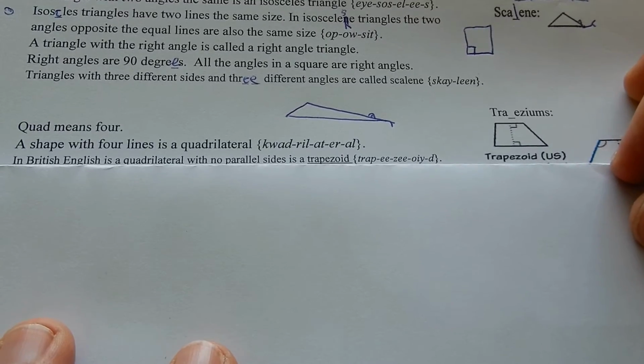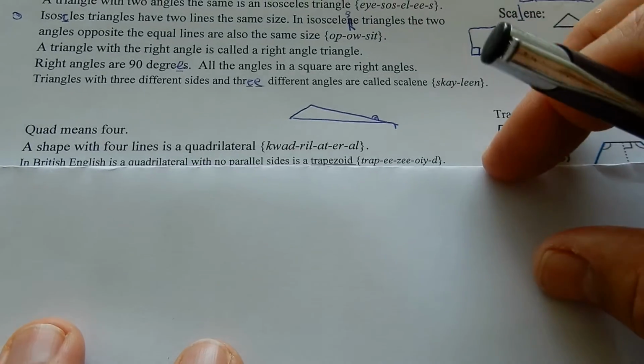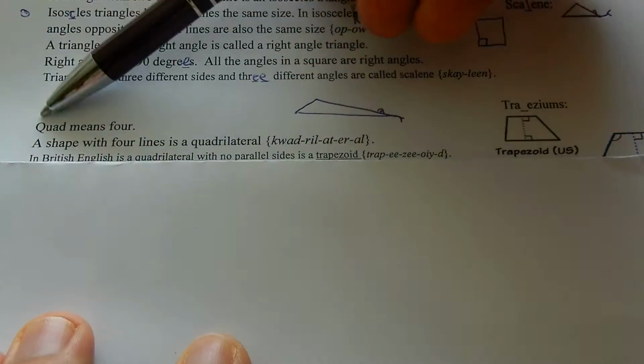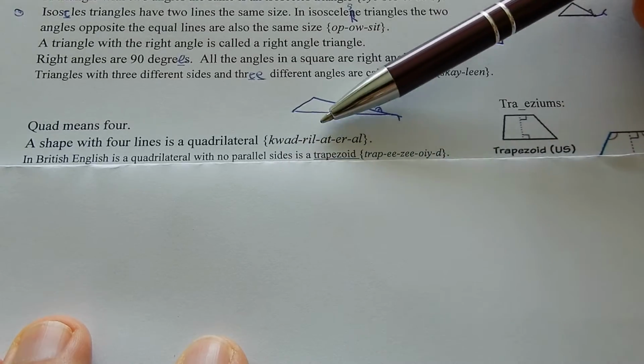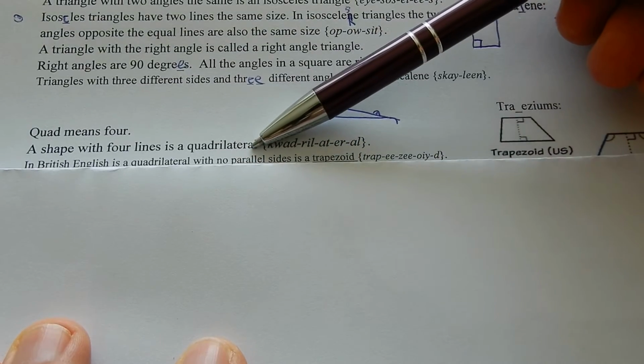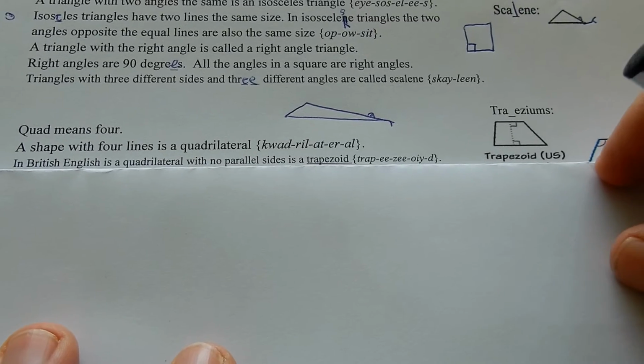Trapeziums. Hold on, what are we doing next? Quad means four, tri means three, quad means four. A shape with four lines is a quadrilateral. Lateral, we've already done lateral. Lateral means line. Equilateral means equal lines.